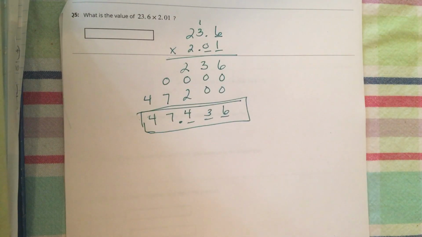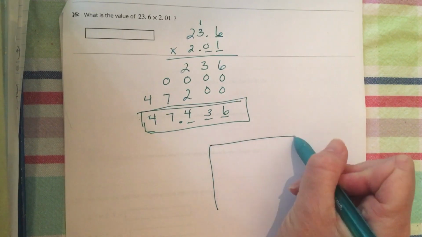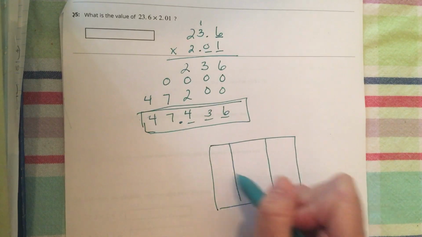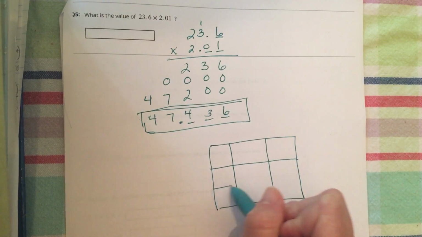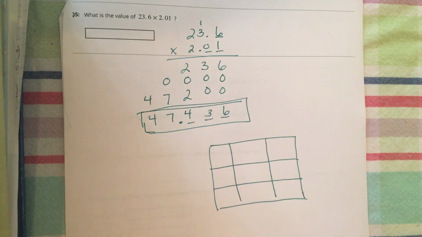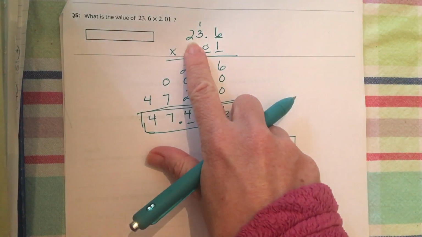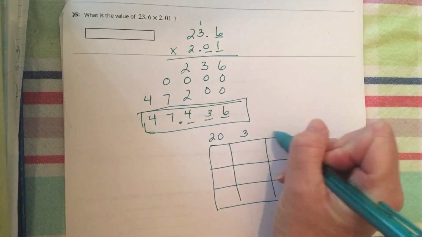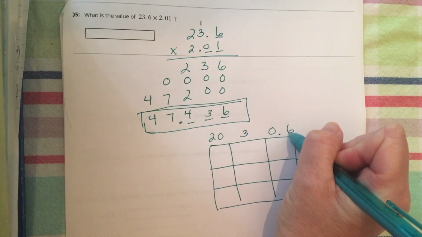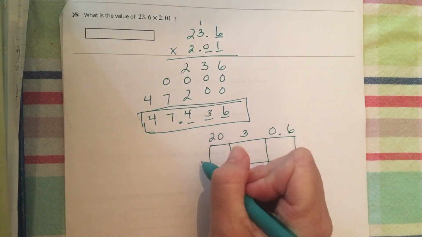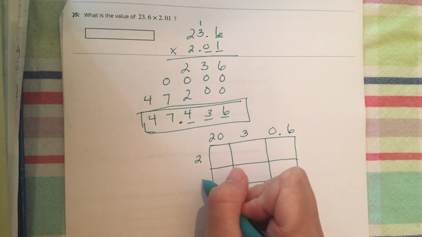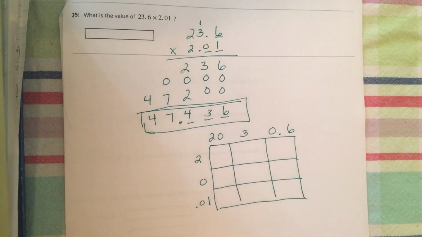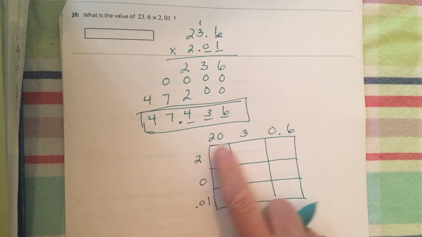I wanted to show you again how we could do that using our grid method. And this kind of breaks each number into its place value. And we'll see if that makes sense to more of you. So instead of 23 6/10, I'm going to write that as 20 and 3 6/10. And then 2 1/100, that's a 2. And a 0/10, I'll just write a 0. And then a 1/100.